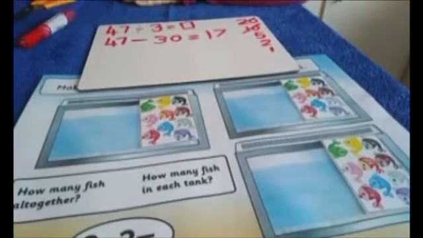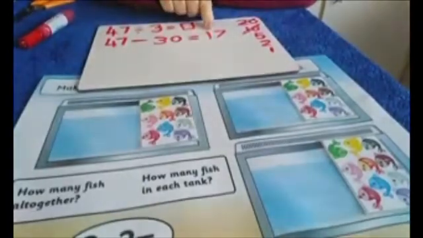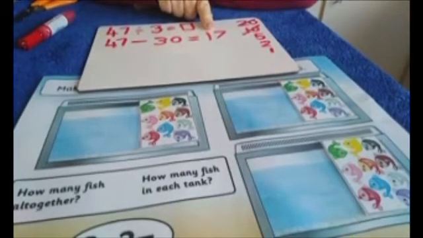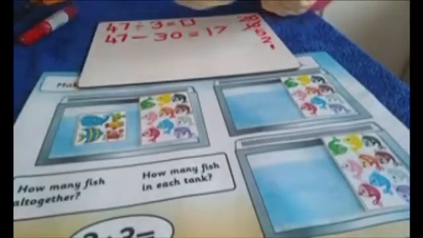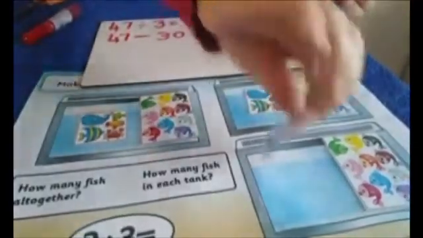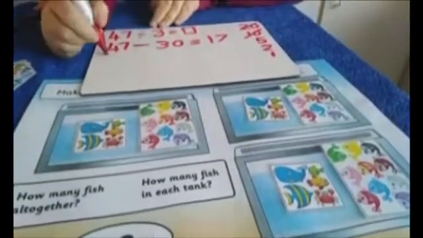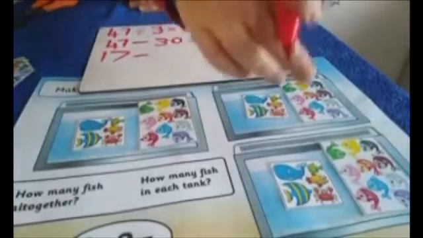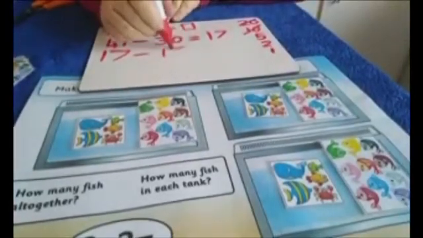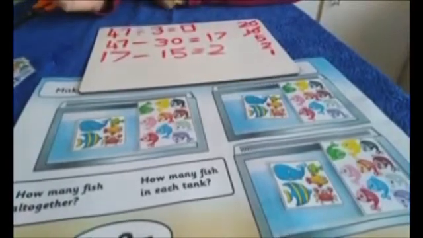Let's see if I can do 5 now. 5, 10, 15. Do I have 15? Yes. So I can put some 5s. Let's take some 5s. 5 for you, 5 for you, and 5 for you. Right, now I must write it. Don't forget to always write it. I've got 17, and I took 5, and 5, and 5, which is 15. And now I have 2 left.